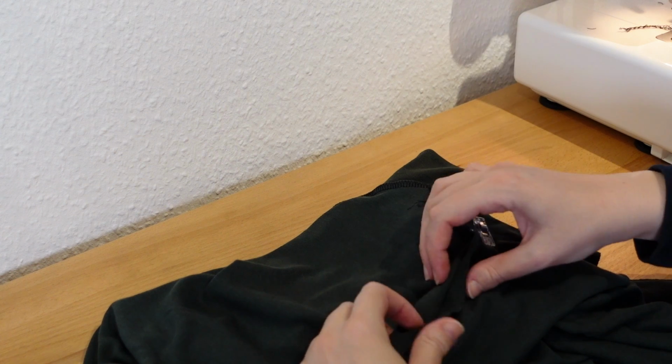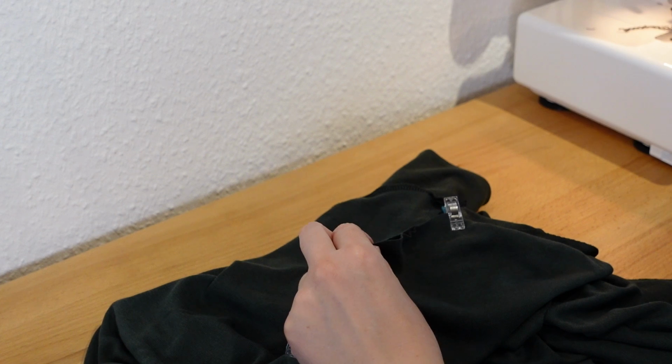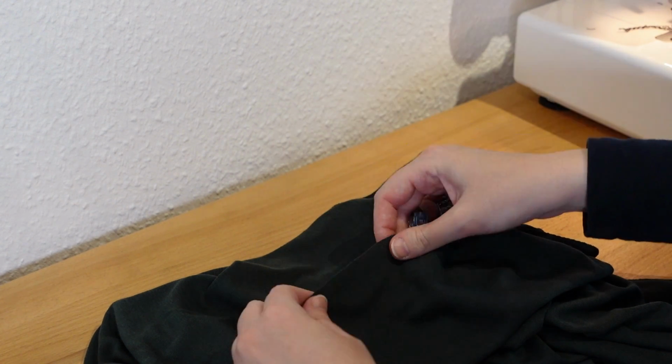The fabric between the notches gets carefully distributed. I try not to stretch the fabric, the sleeve fits fine.